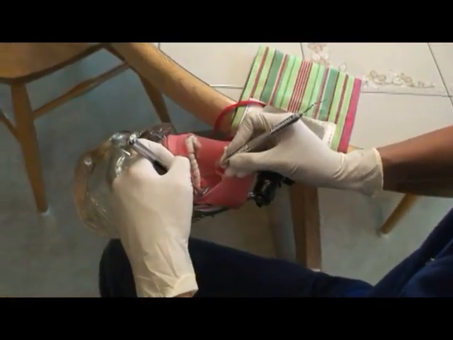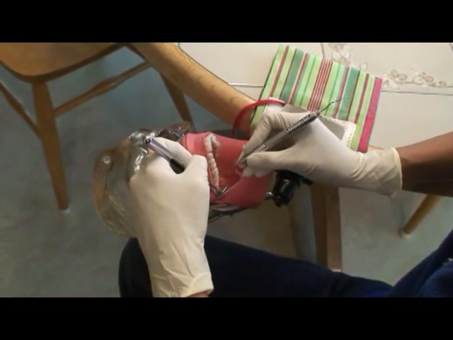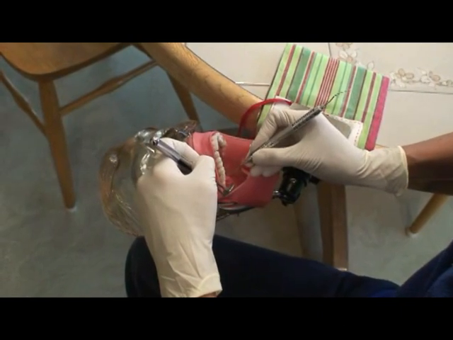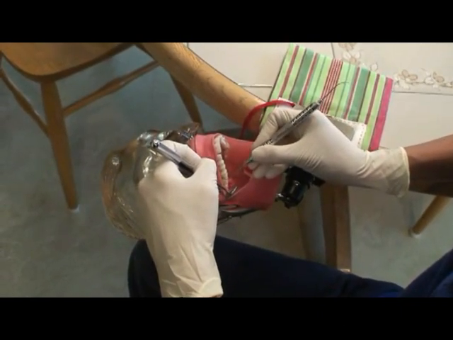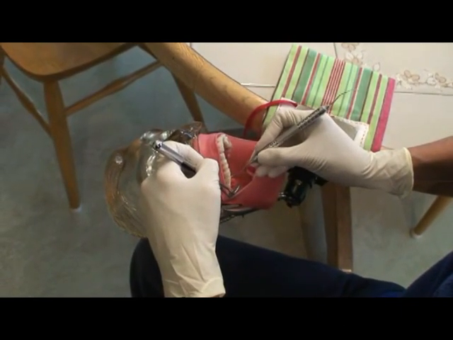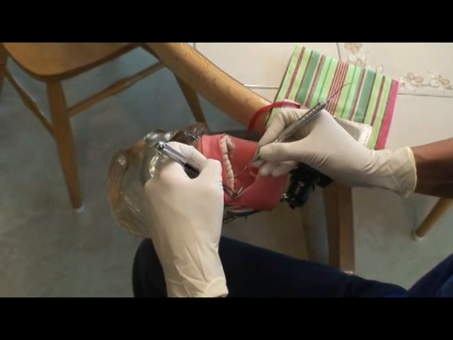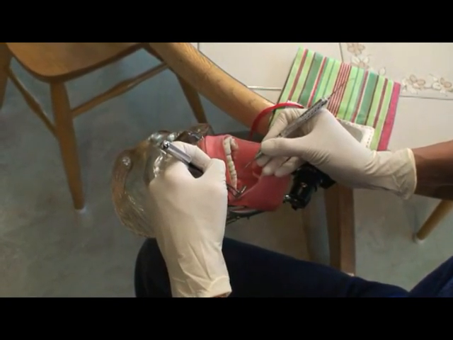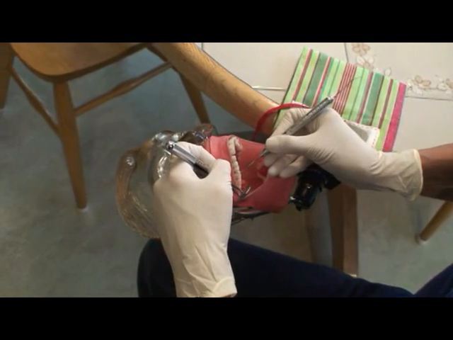Upper right facial, pointed mesially, adapted to the tooth. Walk it back to the trailing edge. And roll it in interproximally.